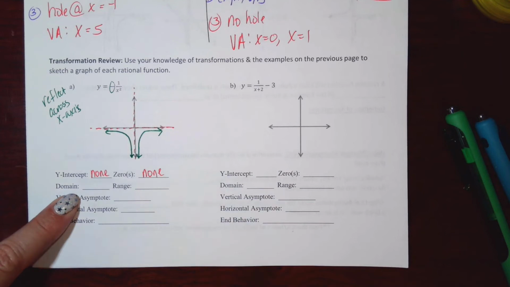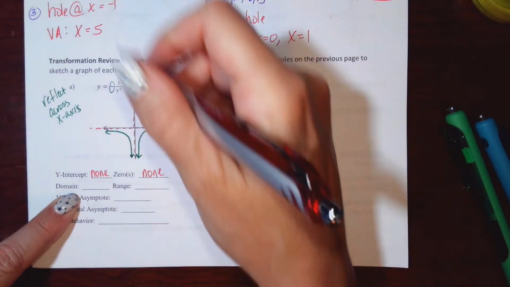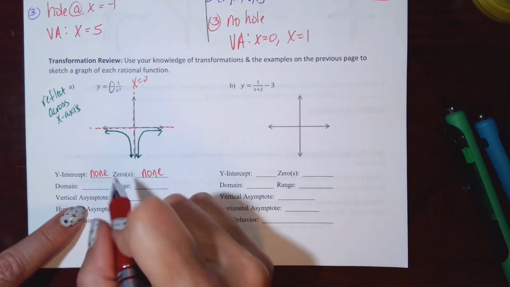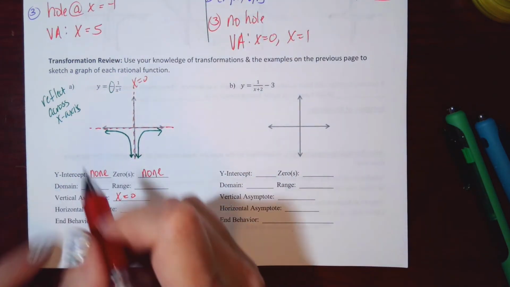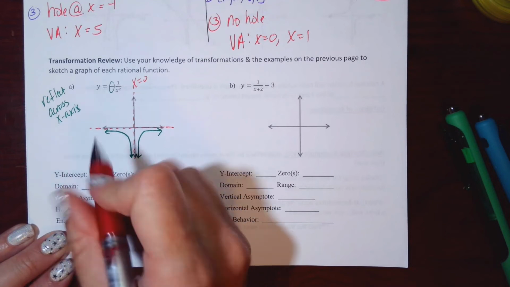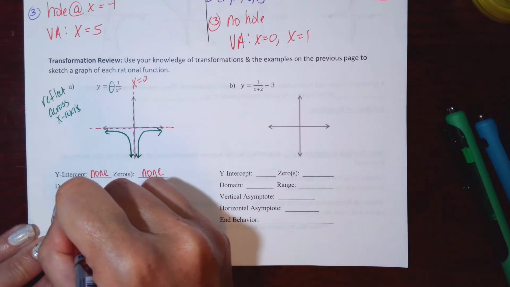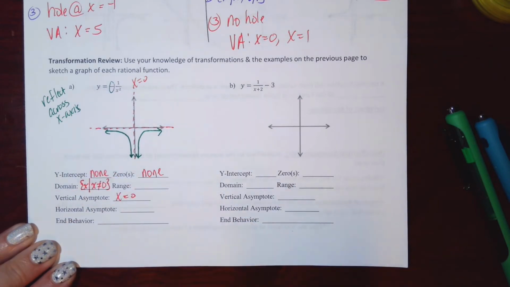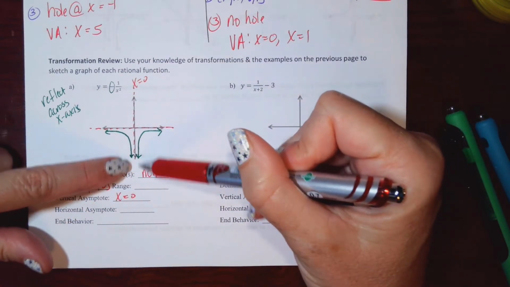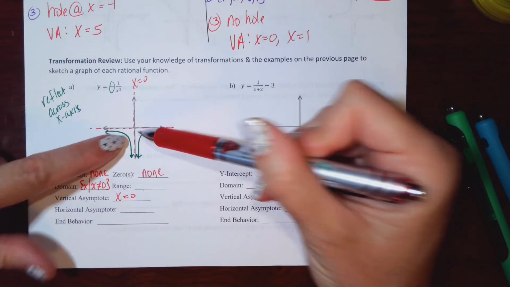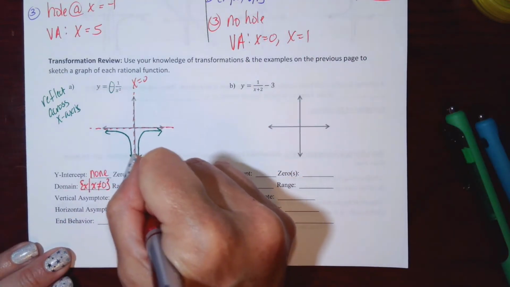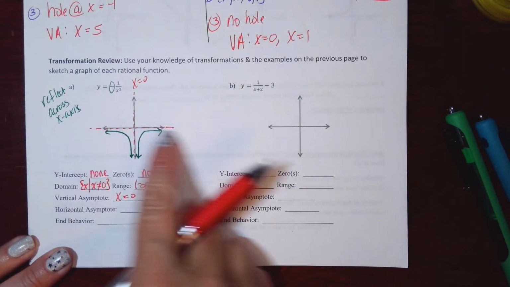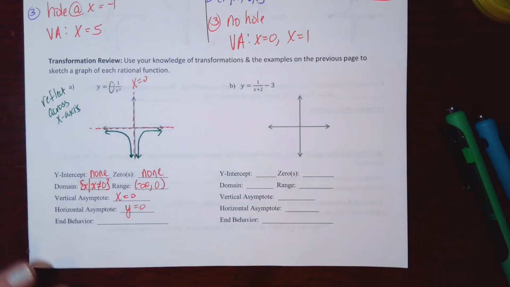Domain, what values am I excluding from the domain? Well, I've got this vertical asymptote here at x equals 0, so that is going to exclude 0 from my domain. So I'm going to say my domain is all values x such that x is not equal to 0. My range goes from negative infinity up to 0 but not including 0. So from negative infinity up to but not including 0. I've got a horizontal asymptote here at y equals 0.